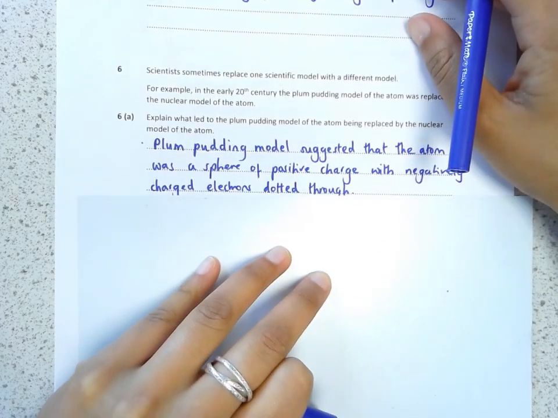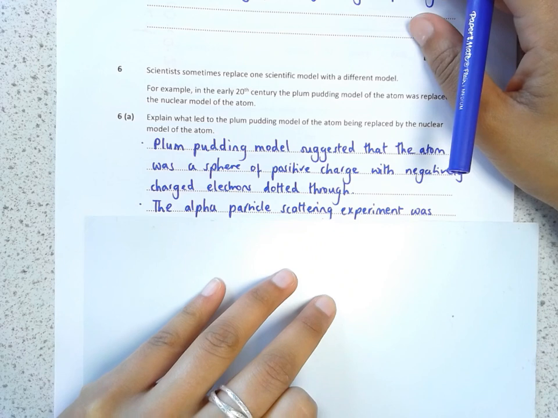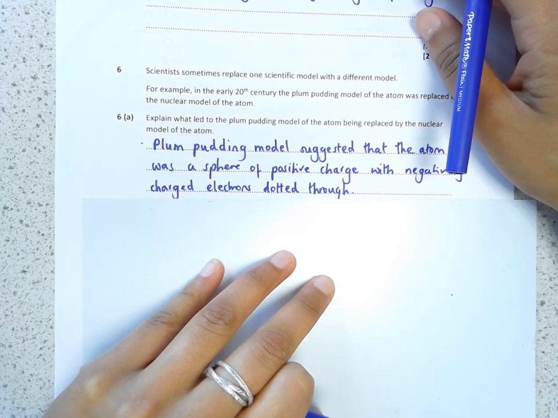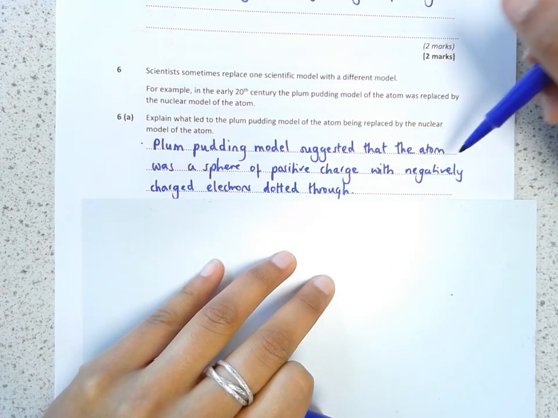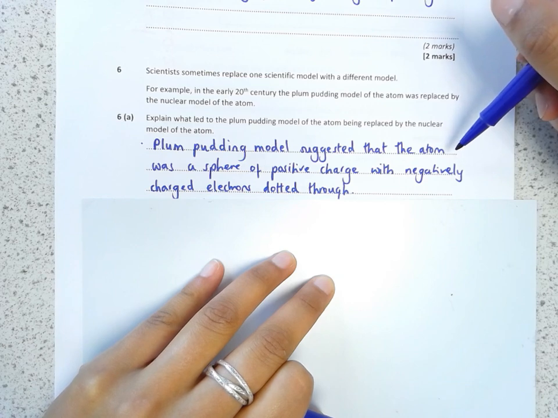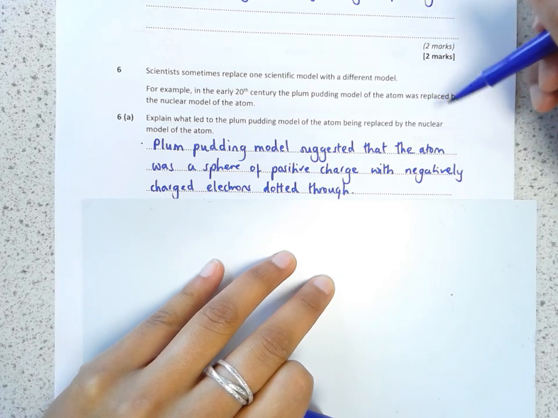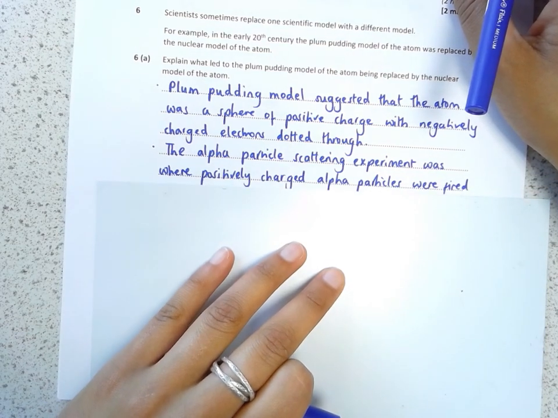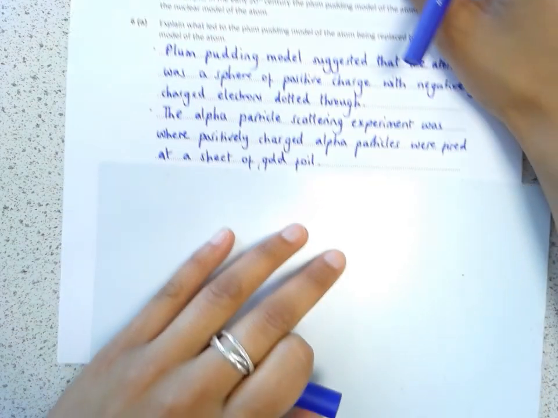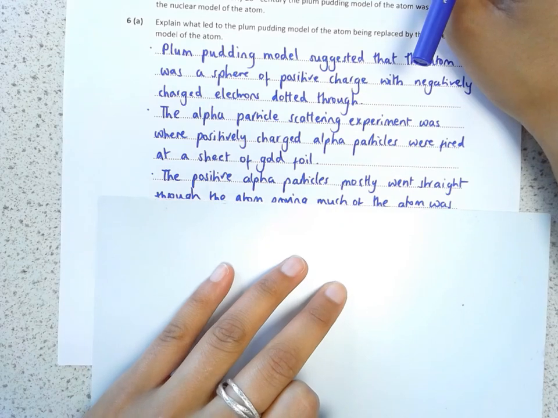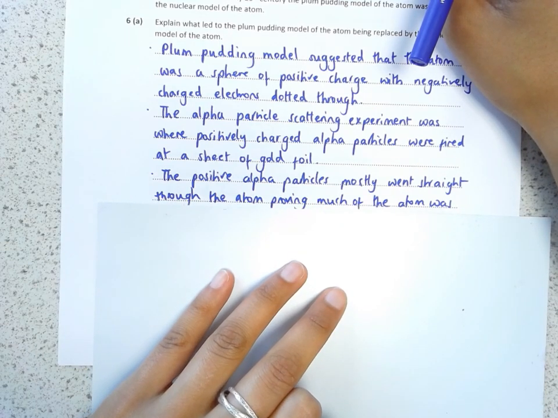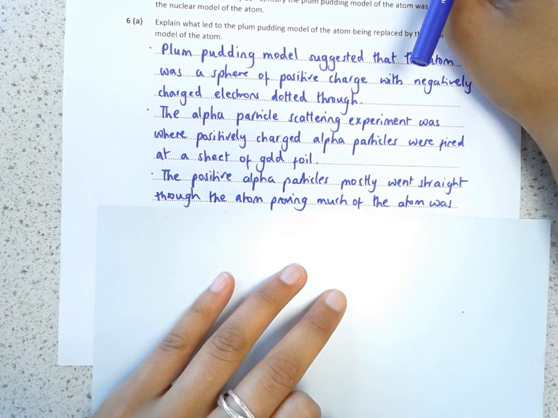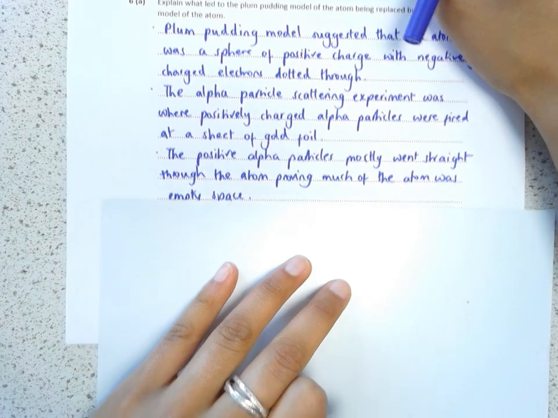Now we are talking about how the alpha particle scattering experiment replaced this plum pudding model with a more nuclear model of the atom. The alpha particle scattering experiment was where positively charged alpha particles were fired at a sheet of gold foil. The positive alpha particles mostly went straight through the atom, proving much of the atom was empty space.